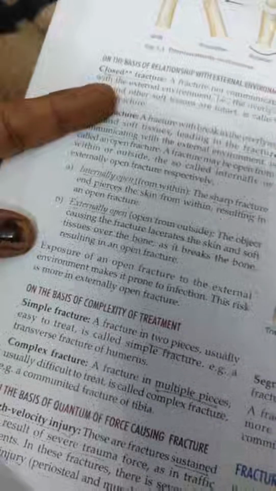On the basis of complexity of treatment. Simple fracture. A fracture in two pieces, usually easy to treat, is called a simple fracture. That is a transverse fracture of humerus. Then complex fracture. A fracture in multiple pieces, usually difficult to treat, is called a complex fracture. That is a comminuted fracture of tibia.